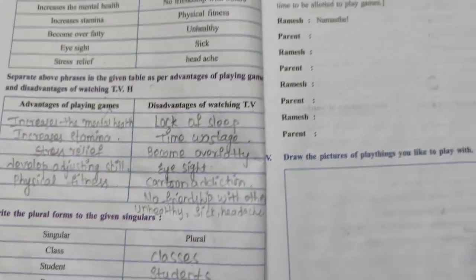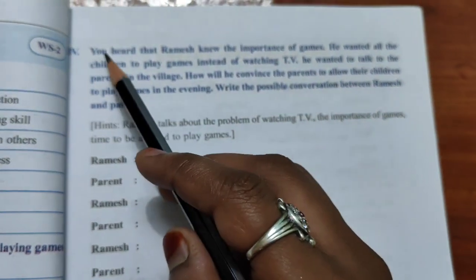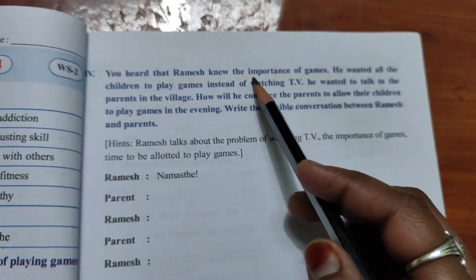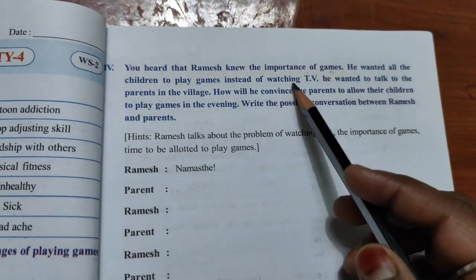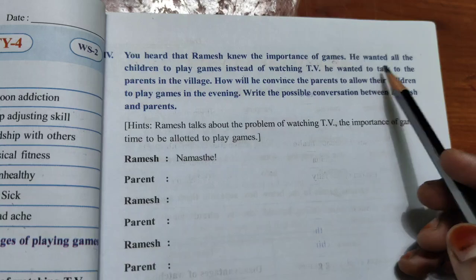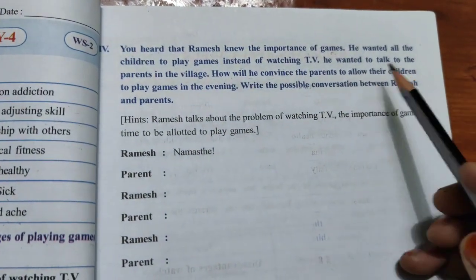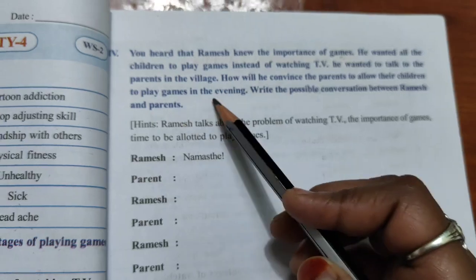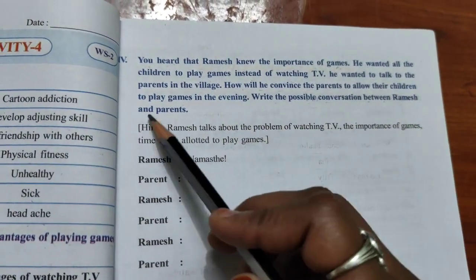Next, coming to the fourth bit of the activity. See here, the fourth bit is: you heard that Ramesh knew the importance of games. He wanted all the children to play games instead of watching TV. He wanted to talk to the parents in the village. How will he convince the parents to allow their children to play games in the evening? Write the possible conversation between Ramesh and the parents.